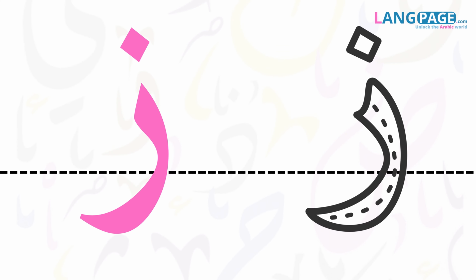Now we will write the letter Zai. Here is my line, and I will start from above and go down just like a slide, then you put the dot above. Also, half of the Zai is above the line and the other half is below.